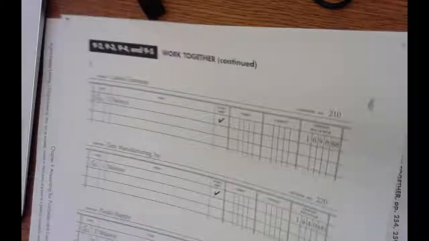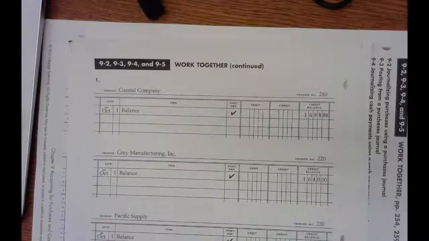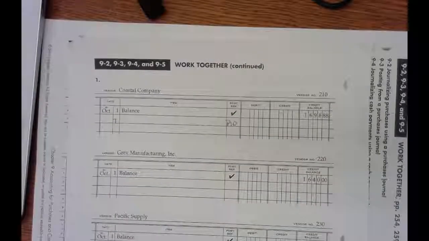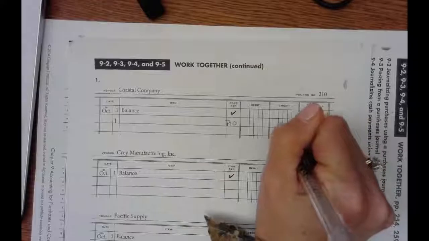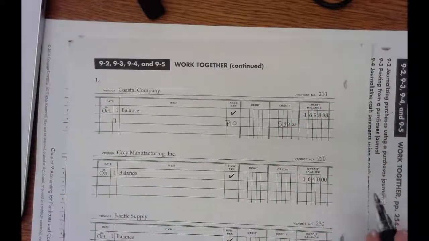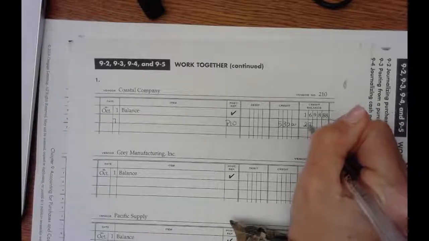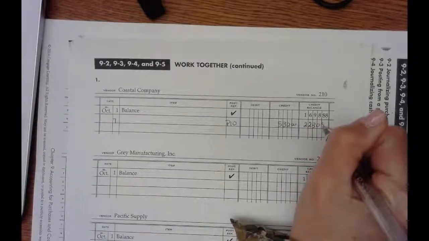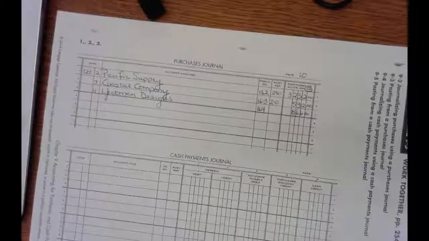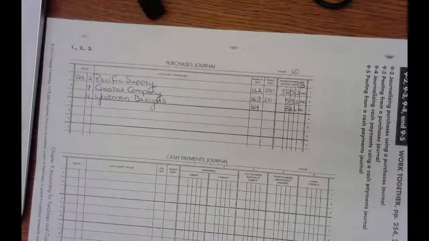I'm going to do the same thing for Coastal Company. I'm going to credit Coastal for $532. So here we see Coastal Company. This time the date is the 7th. It is still coming from the Purchases Journal, page 10. A credit of $532. I have 2 credits, so I add. My new balance is $2,230.88. I take account number 210. I come back to my Purchases Journal and I record that in the posting reference column.